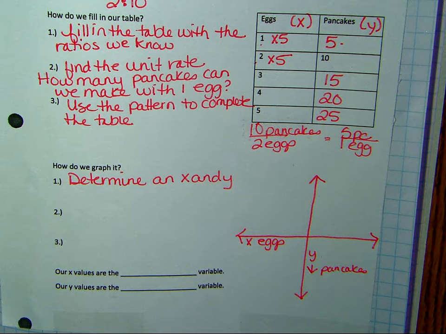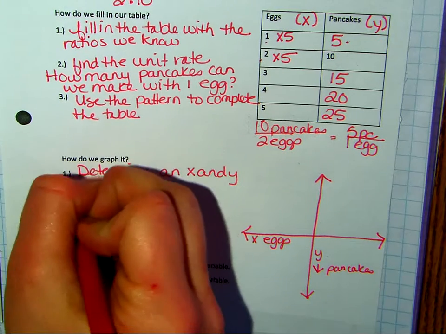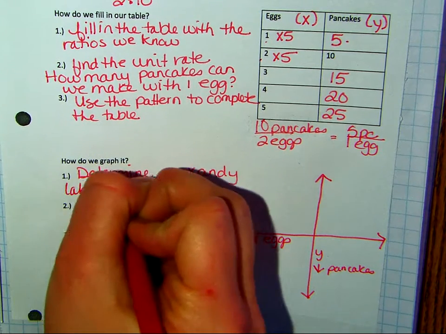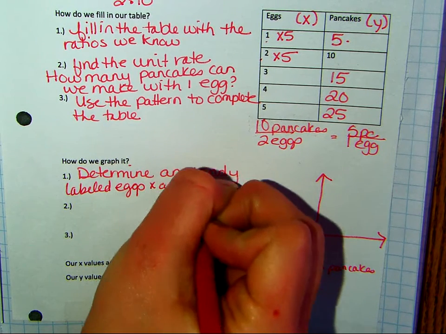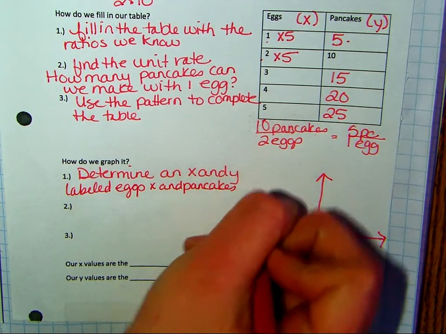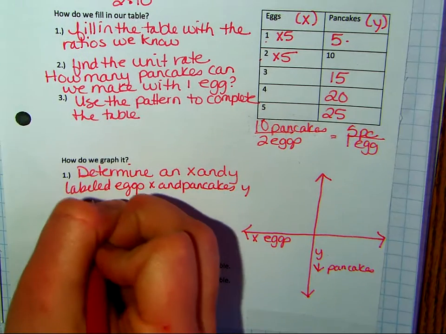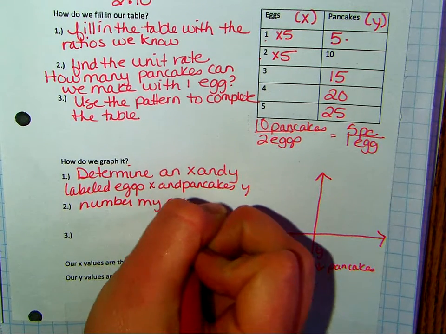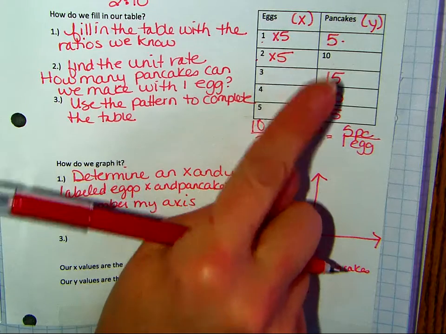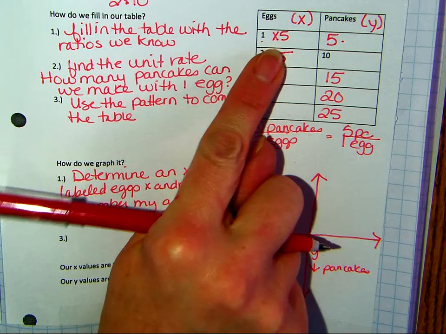So now that I've determined my x and my y, and I've labeled them, now I'm going to number my axes. Look at your table here. Notice this one goes by 1, 2, 3, 4.